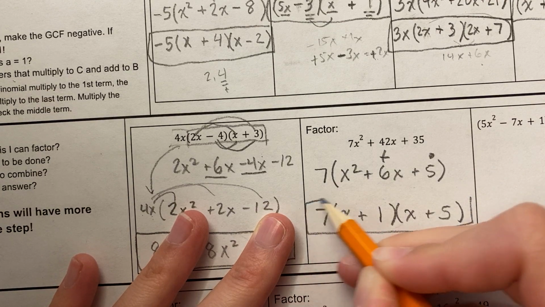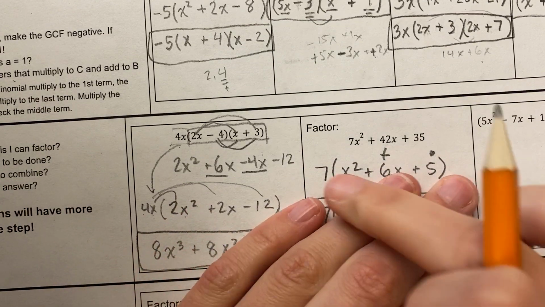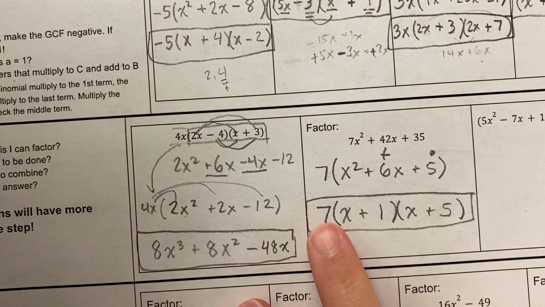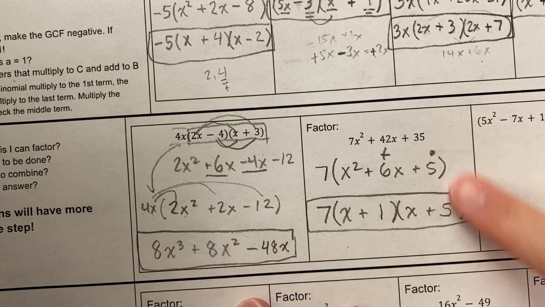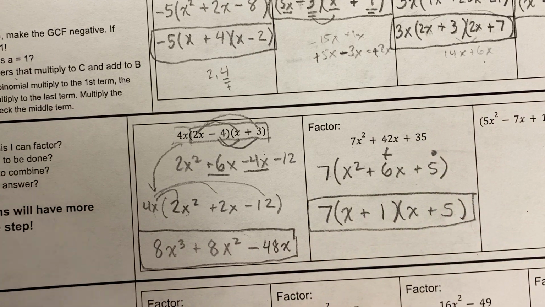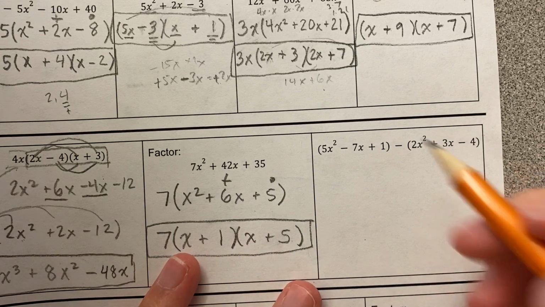Okay, again, please make sure when you type, you don't type this. That's not done. And also, you don't type this because that's missing the GCF. Okay, so in this kind of problem, there's 2 steps, and you have to make sure you type the full answer. All right, in this final problem, the 2 steps are that it's subtraction.